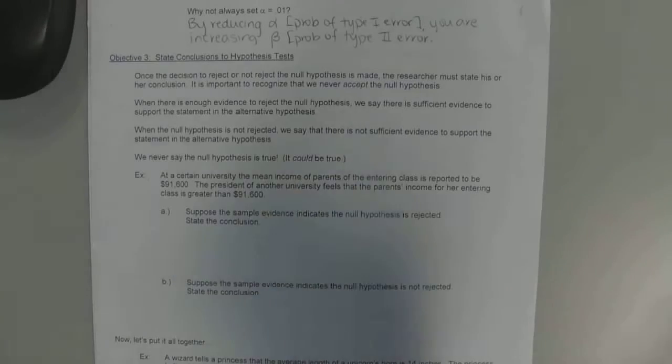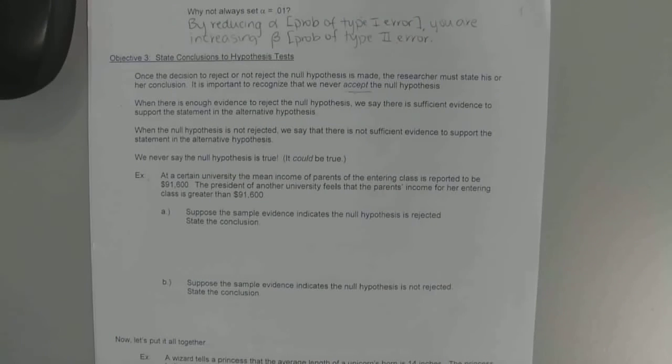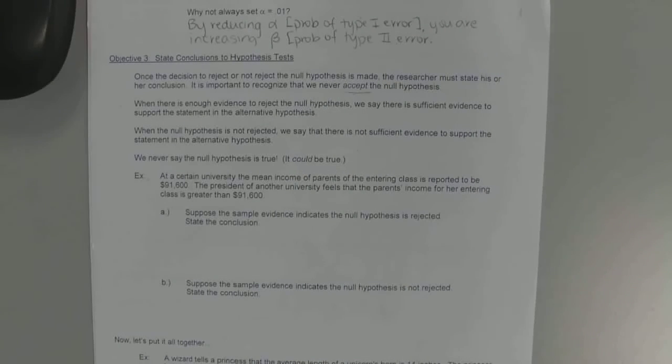So it says, once the decision to reject or not reject the null is made, the researcher must state his or her conclusion. So if you can say, oh, get rid of the null, what the heck did you find out? It's important to recognize that we never accept the null. So when you make your conclusion, guys, you'll just say, do not reject. You won't say accept. Because do they ever say innocent in court? No, what do they say? Not guilty. It's kind of the same thing. We don't have enough evidence to prove you're guilty, so according to us, it's not guilty, but we don't say innocent, okay? So we never accept the null. We just say, don't reject the null.